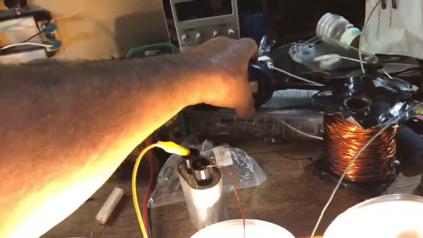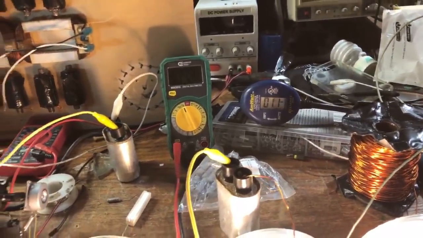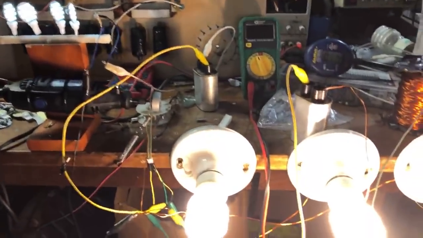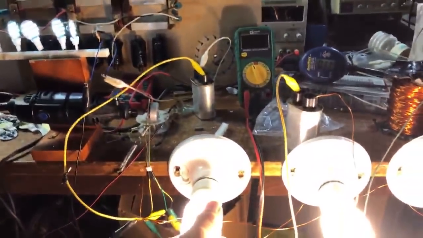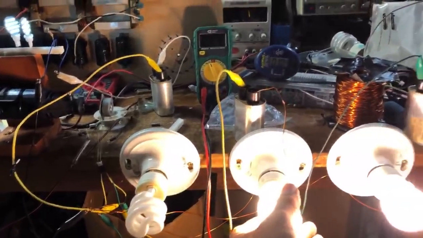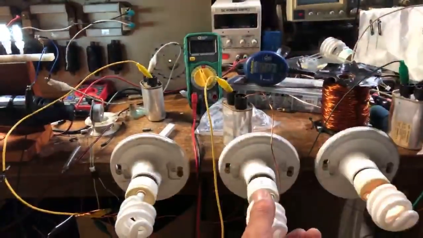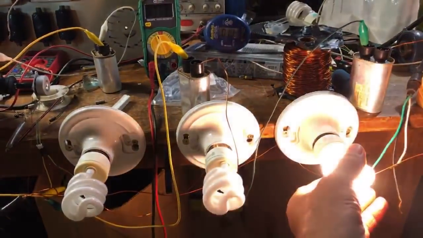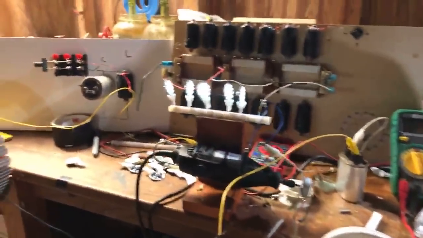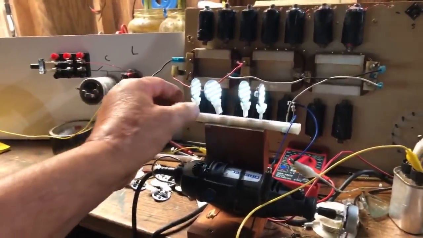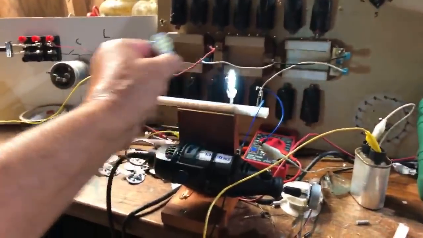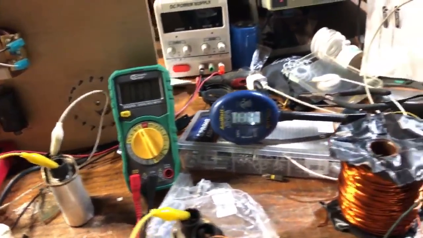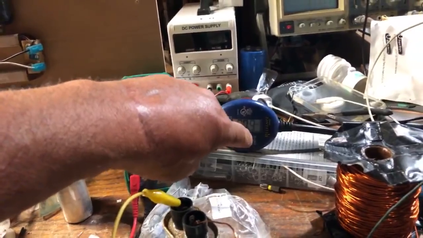And we'll click it over to amps. 1.1 amps is going into the Dremel. Amps. 0.9 amps.